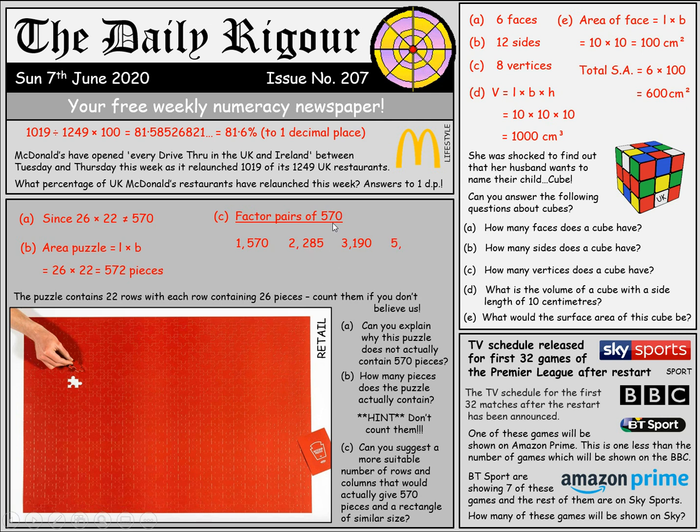So the next one is 5 because it ends in a 0. Divide by 5, we get 114. So the next one, believe it or not, is 6, and that's because 2 and 3 are both factors, and if we divide by 6 we get 95. So the next one is going to be 10 because it ends in a 0, and dividing by 10 would give 57. Now this is getting more like it, but still not an ideal rectangle. So we've got 15 because 3 and 5 are factors, so 15 by 38, we're getting more like it. But the last one, we had a sneaky wee extra prime number in here, 19. So 19 and 30, which I would say probably gives us the best rectangle of similar size compared to 22 and 26.